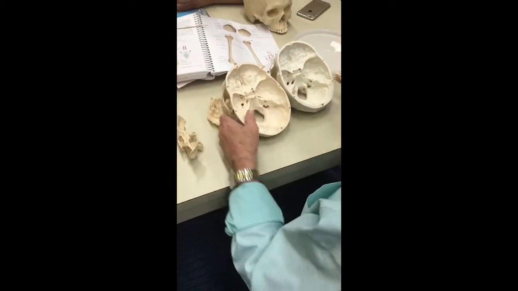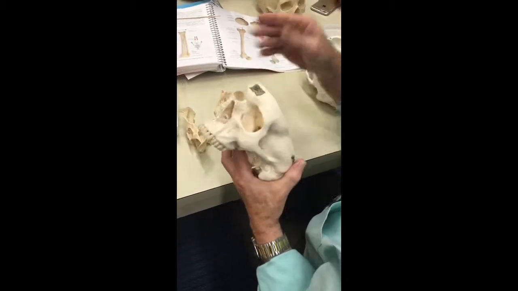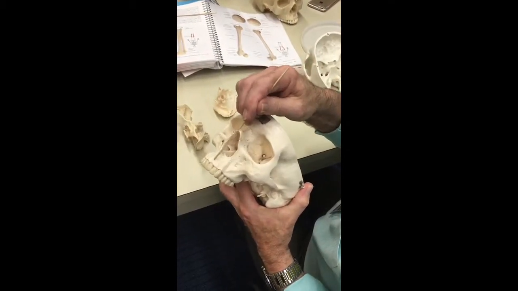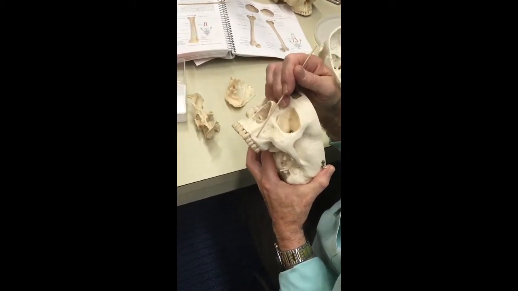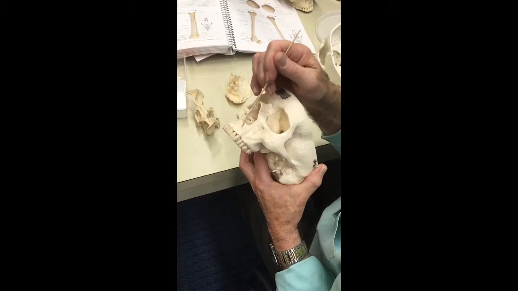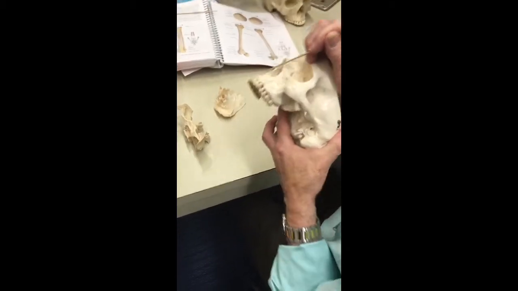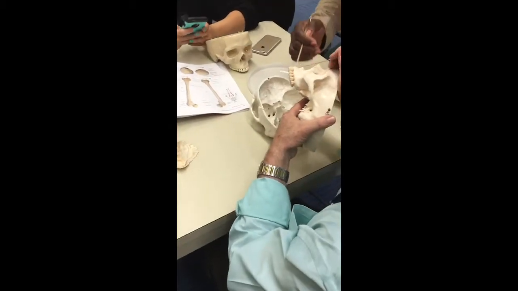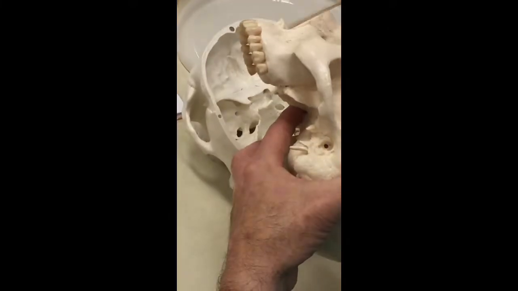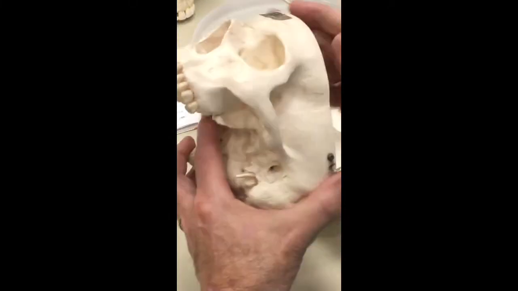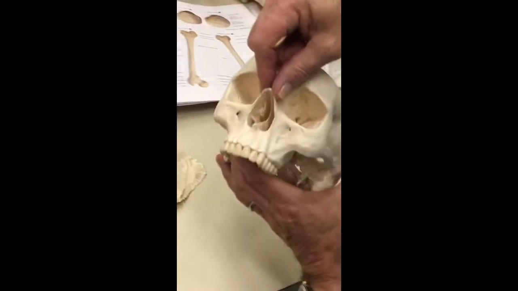Okay, let's see what else we got here. By your teeth, you have little pouches, which are also on the mandible itself. These are called your alveolar processes. They are the pouches that the teeth go into. This is called your anterior nasal spine. It's actually the point of the vomer. The vomer's here. The point is your anterior nasal spine. Your nasal bones are up here. They're not part of your orbit of your eye. All right.